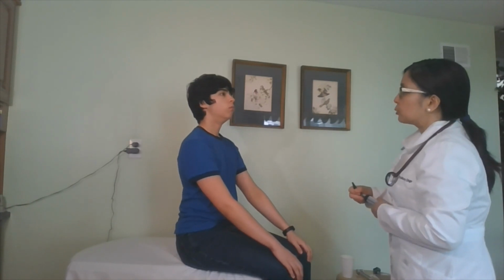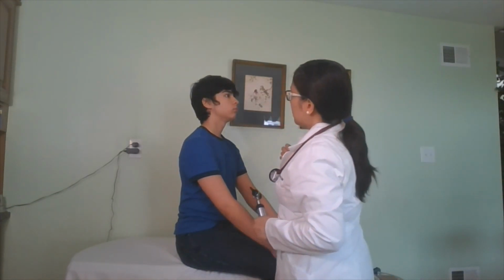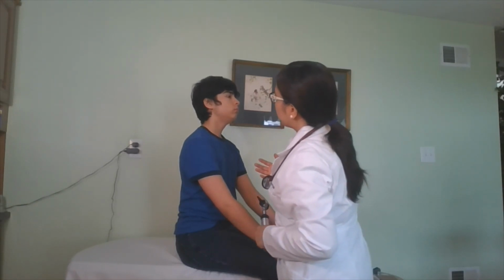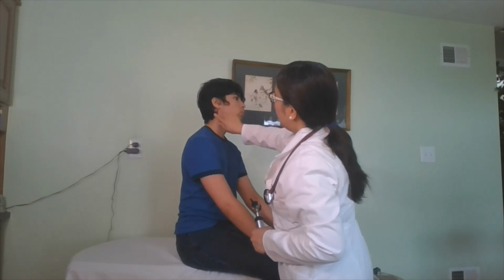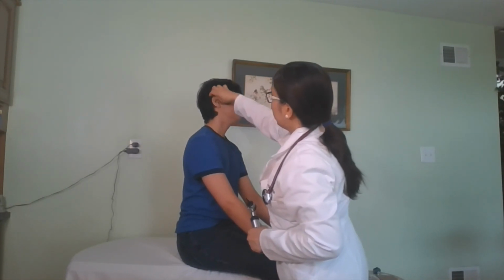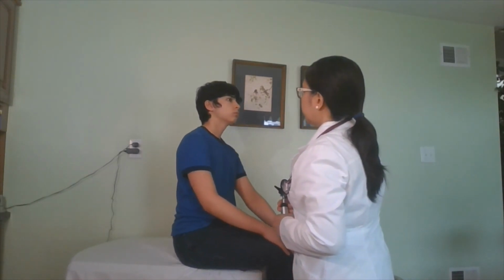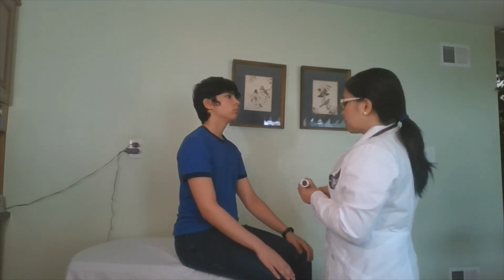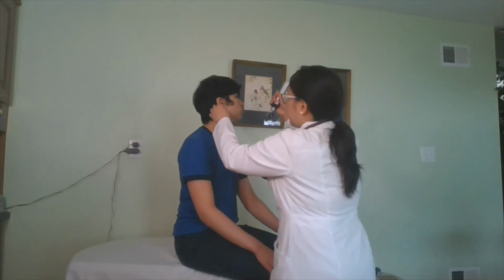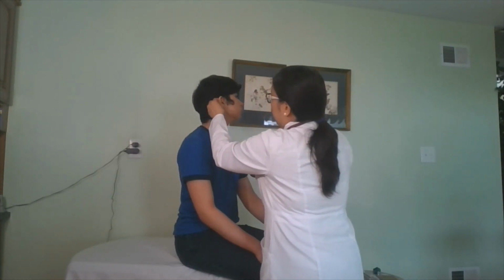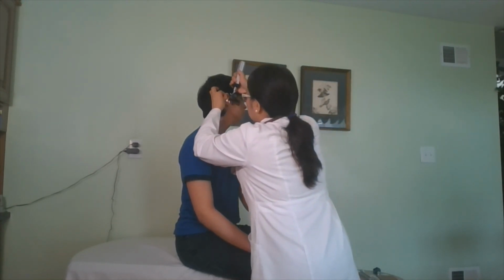So I'm going to inspect your ears, noting any changes in skin color or swelling. Does this hurt? No. What about this one? No. Okay, and nothing hurts while I'm palpating your ear. Now I'm going to look at the inside of your ear, assessing your tympanic membrane and the cone of light. I'm going to pull your pinna up and back.